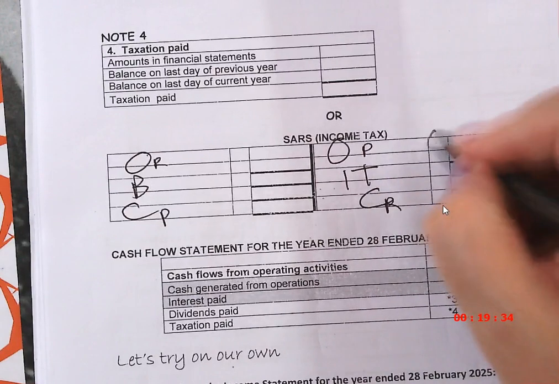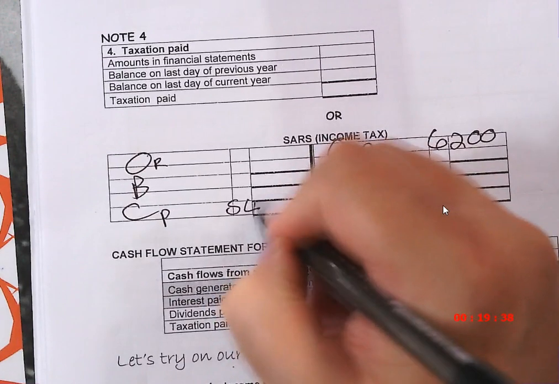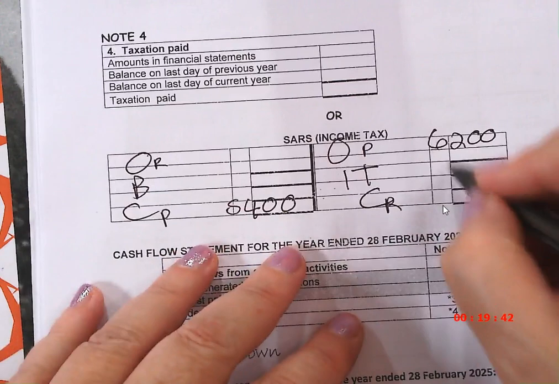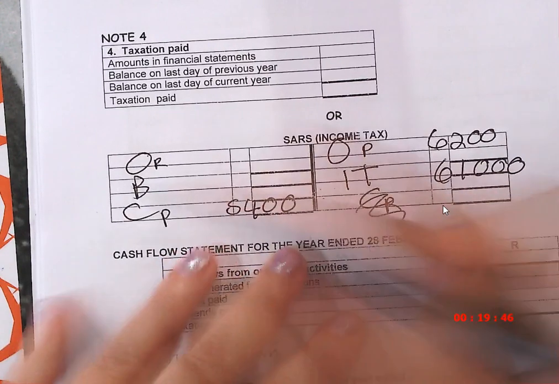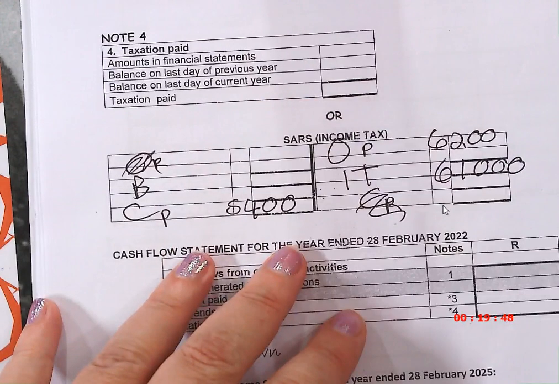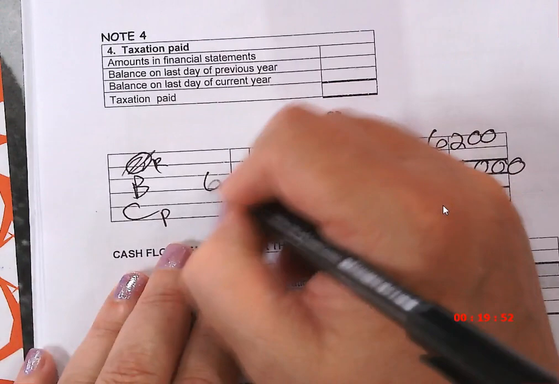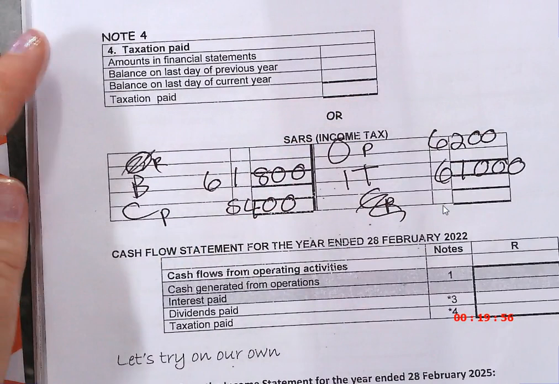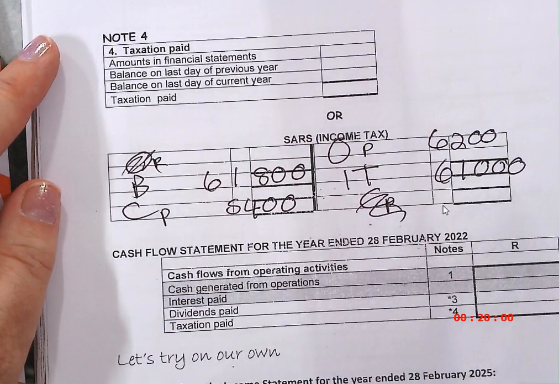The closing is 5.4, and the income tax is 61. So now if I balance, it gives me a bank of 61,800. Okay. Can you see if both is payables? It's the same format as shareholders. I'm glad you saw that.